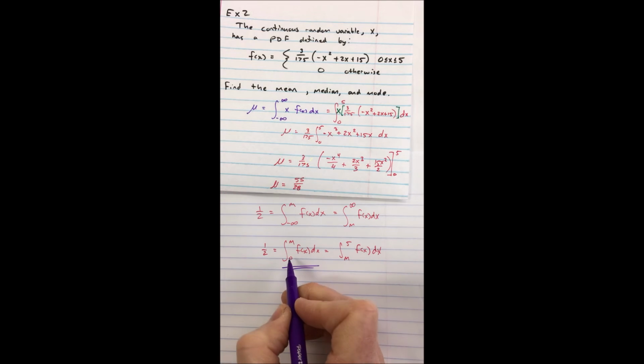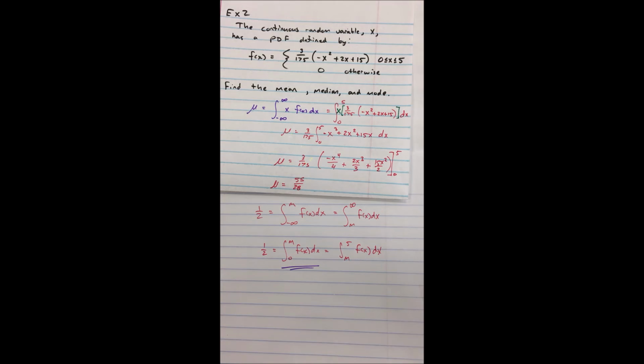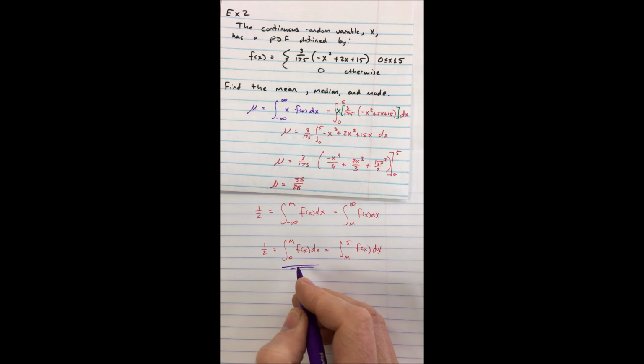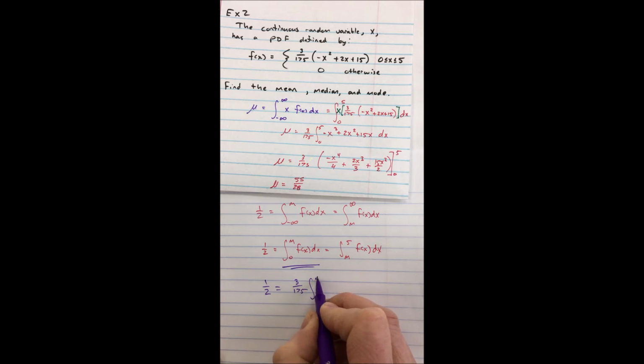Because I'd rather subtract 0 than have to distribute a negative through my m and then solve with that business. So I think this becomes the version that I would rather solve. If we plug in our actual f of x, it was 3 over 175, 0 to m, negative x squared plus 2x plus 15 dx. And so no extra x this time.